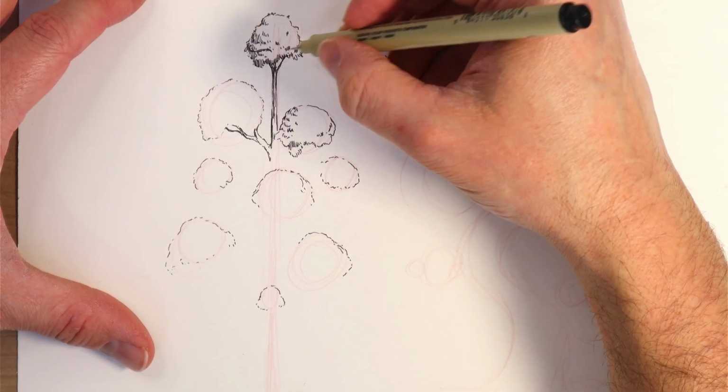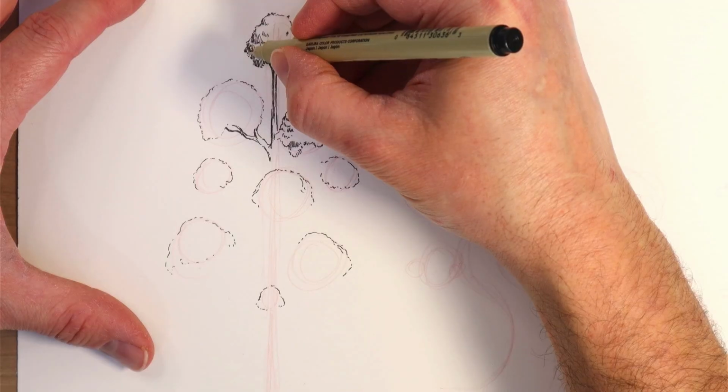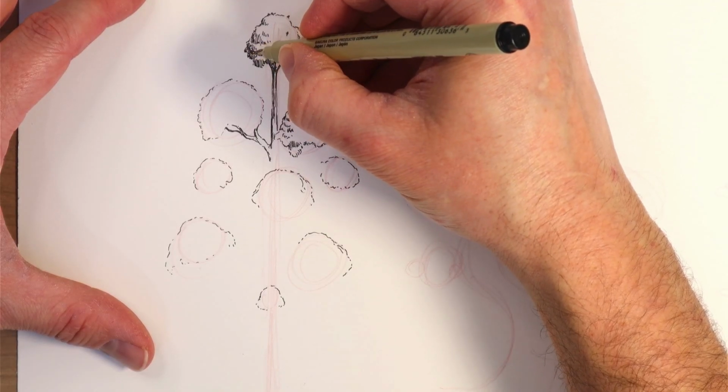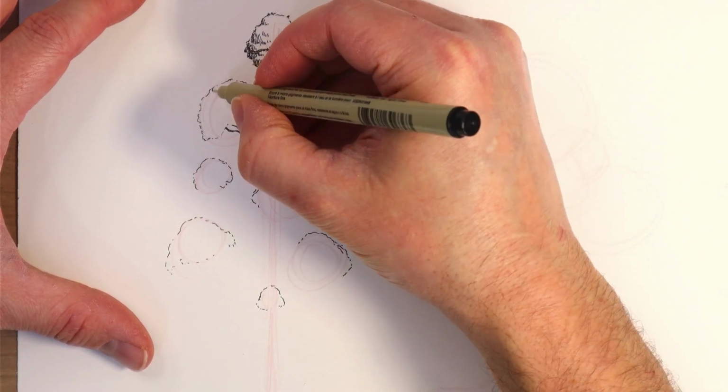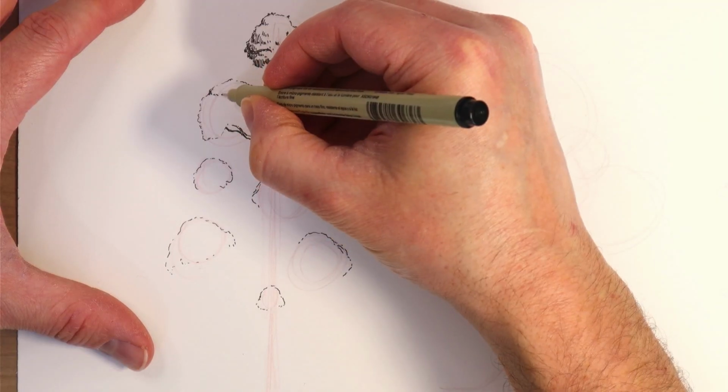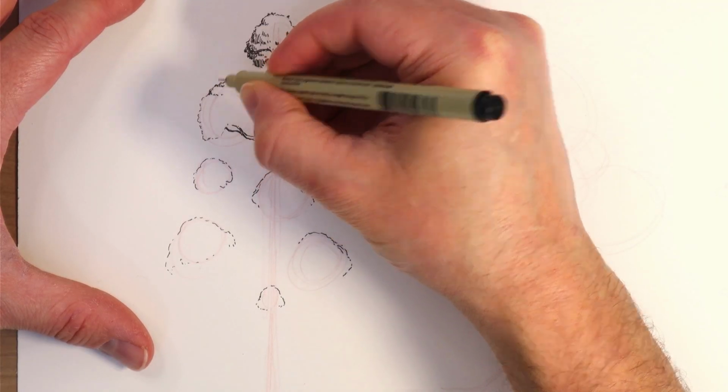But that's kind of coming together. I like how that looks. It looks almost like a tree on top of a tree, which I find rather comical. So let's come down to this next tuft and start playing with that a little bit.